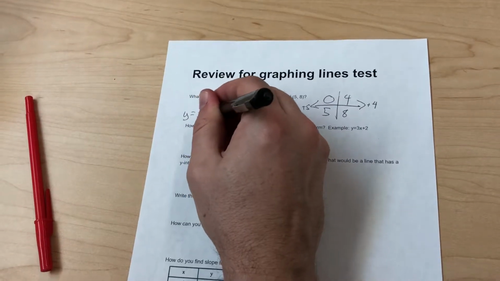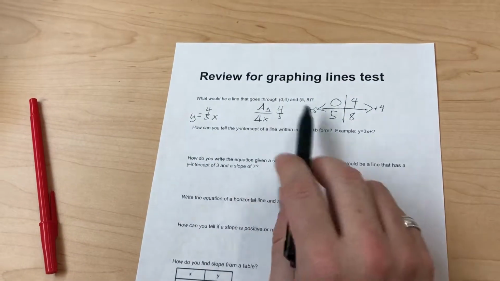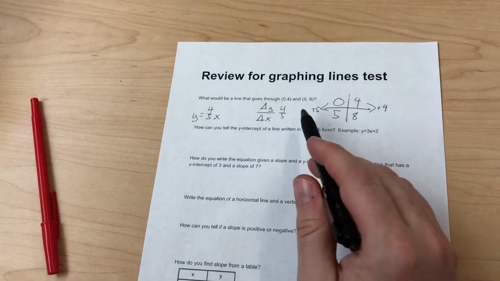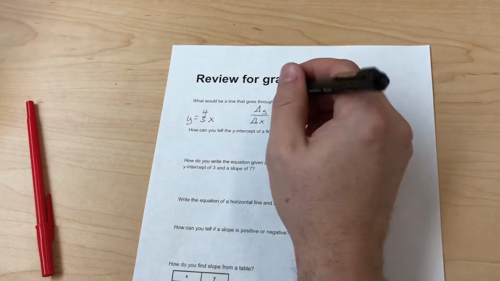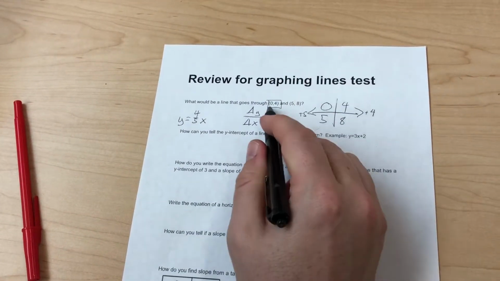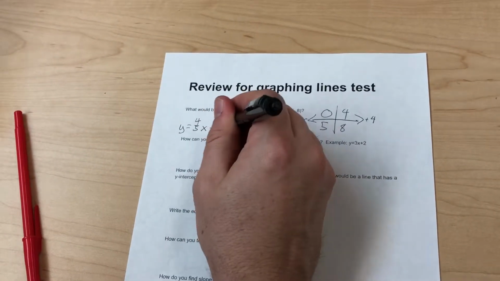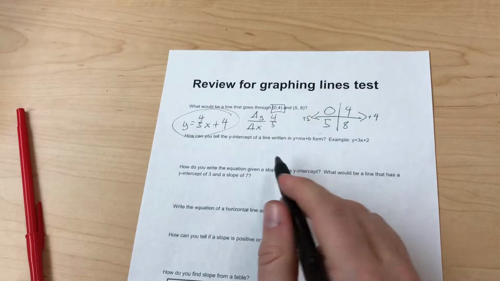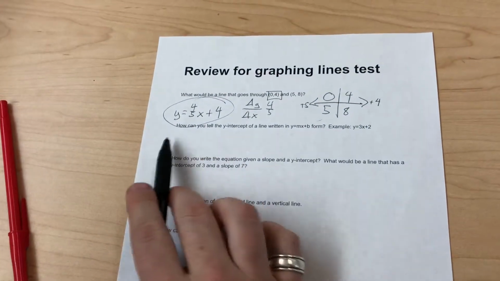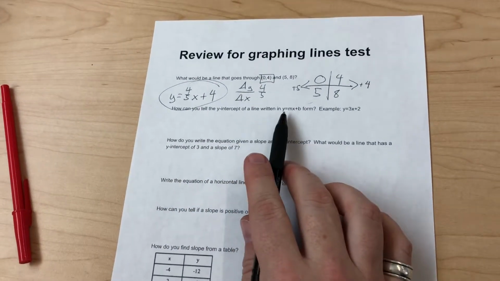so 4 over 5x. And then normally, like the paper we had today, we would have to work to find the y-intercept. But in this case, this number here with the 0 is my y-intercept. It's (0, 4), so that's going to be plus 4. This is my line.